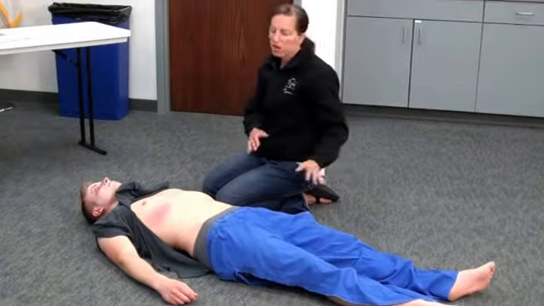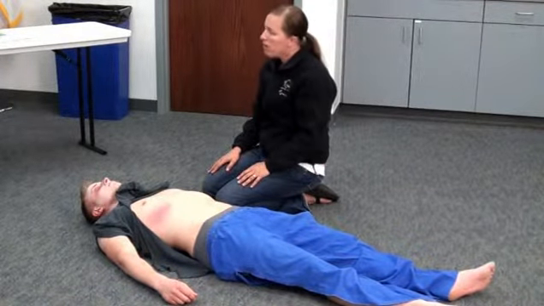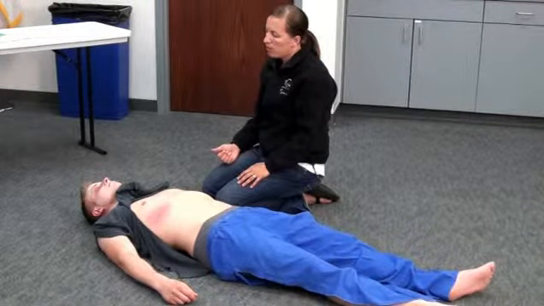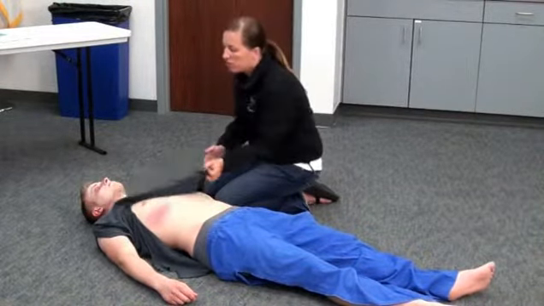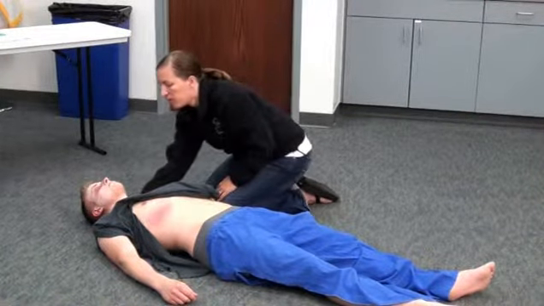Do I see any bleeding on his body? Not at this time. Okay. Based on his GCS right now of 4, he is a priority patient, and we are going to transport right away. Before transporting, I'm going to check the back of his neck to feel if I feel any crepitus.